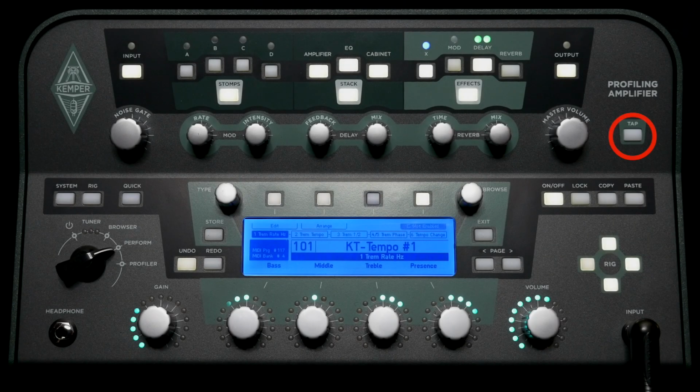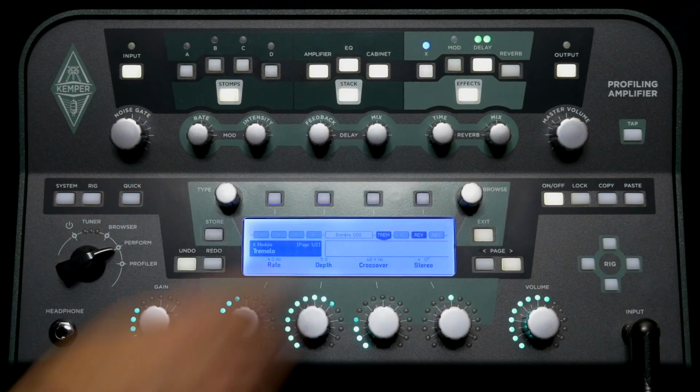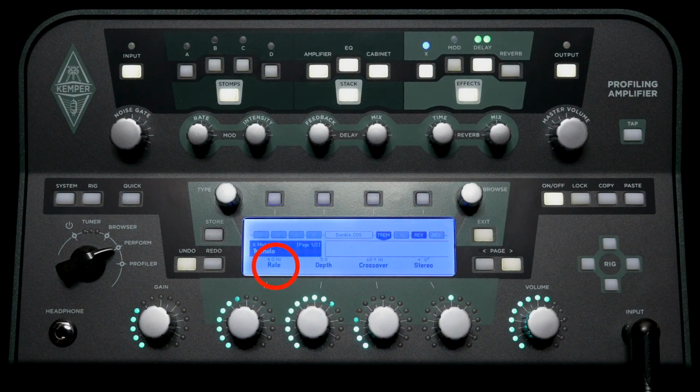If the LED in the tap button isn't blinking, the tempo function isn't active. In this case, the rate of modulation effects such as tremolo, phaser or flanger will be displayed in hertz units. The higher the value, the faster the modulation will be.